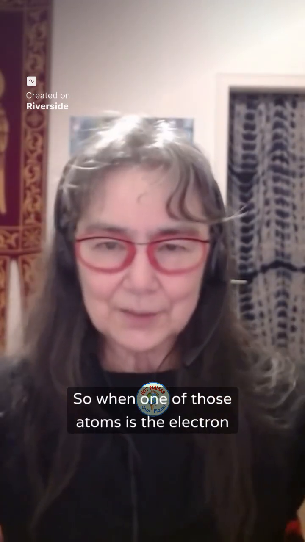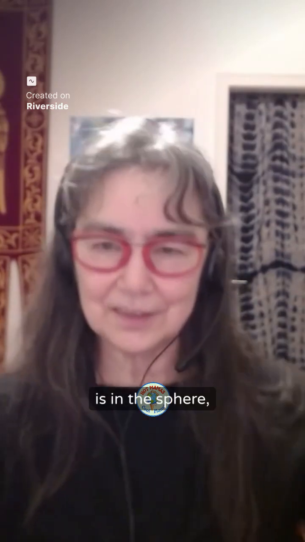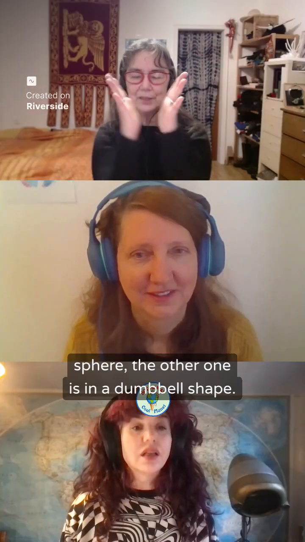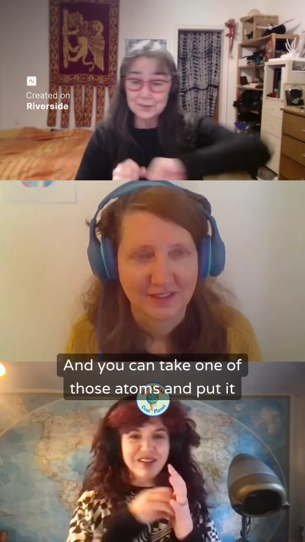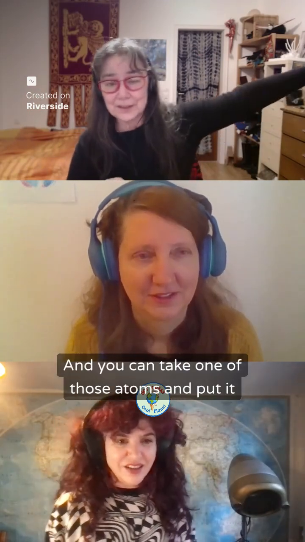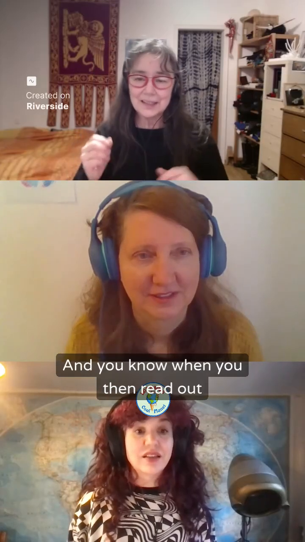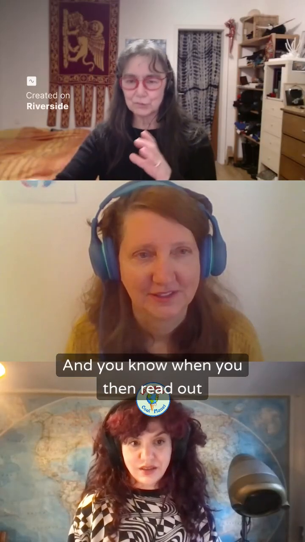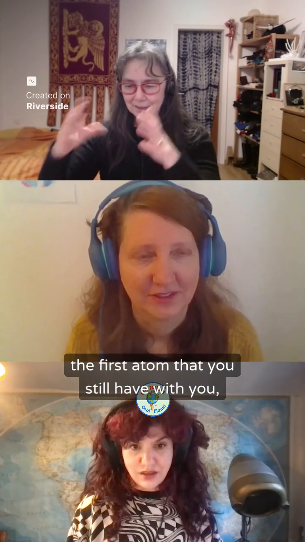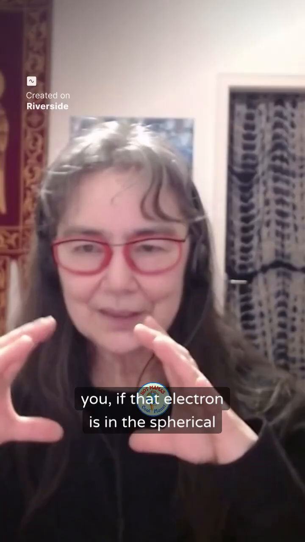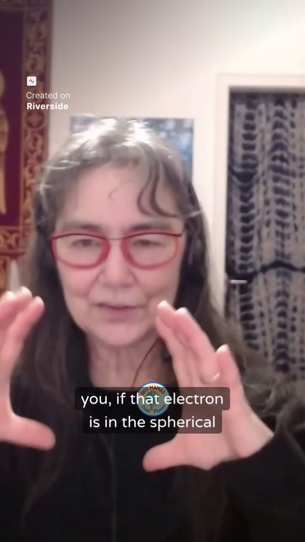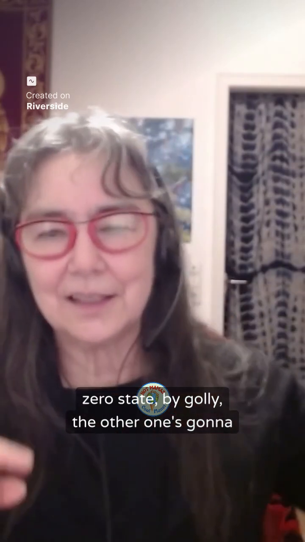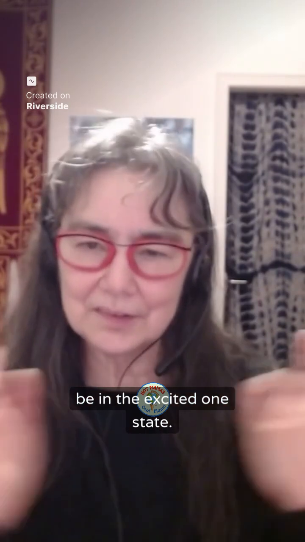When one of those atoms' electron is in the sphere, the other one is in a dumbbell shape. And that's entanglement. And you can take one of those atoms and put it on the other end of the universe, and when you then read out the first atom that you still have with you, if that electron is in the spherical zero state, by golly, the other one's going to be in the excited one state.